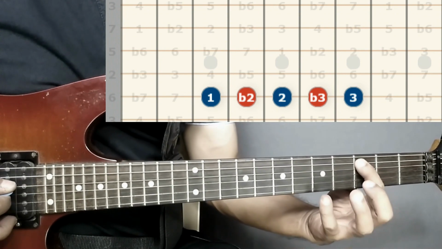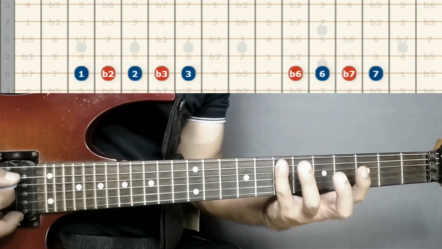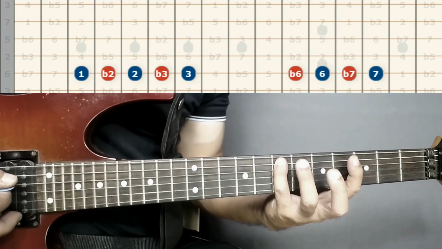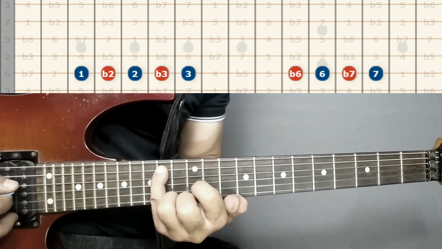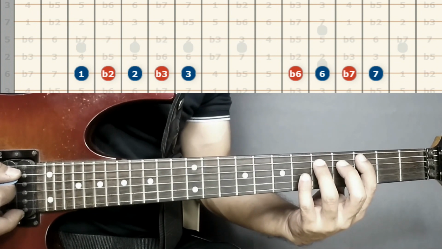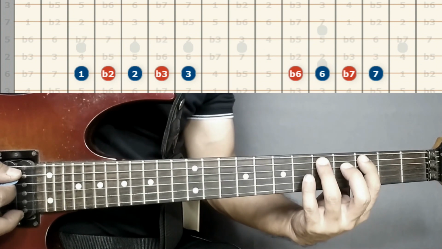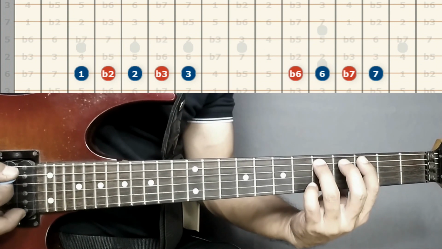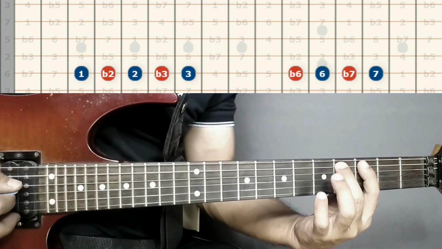For the major second, major third, major sixth, and major seventh, if you play the notes below them, you have to put minor before the number. So let's say major second, I play the note below it, minor second.